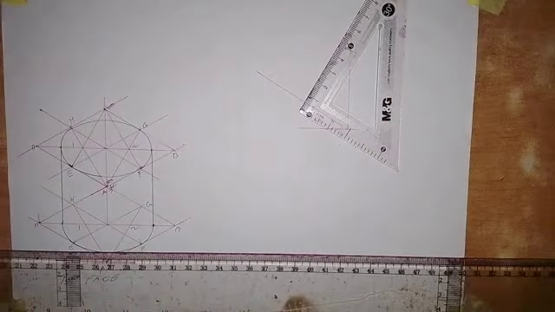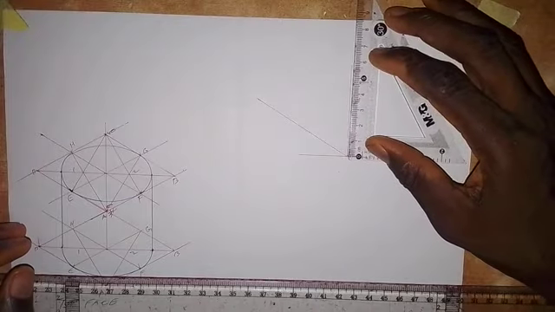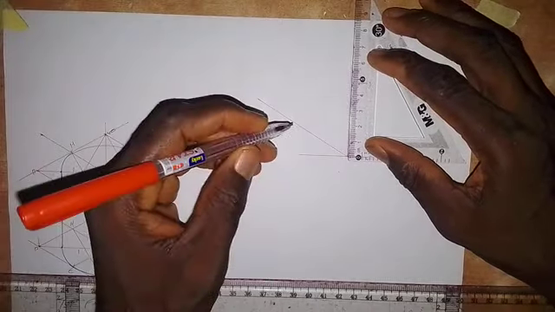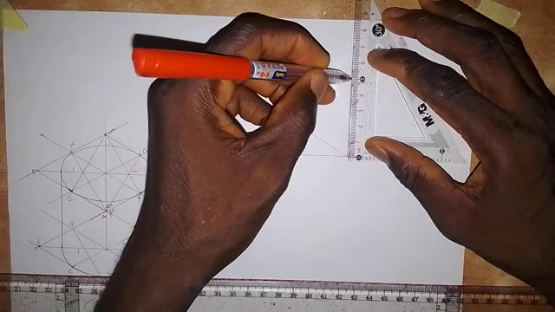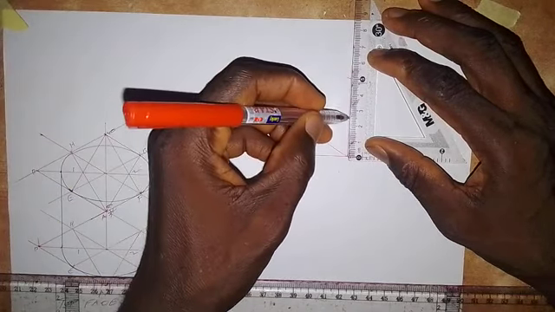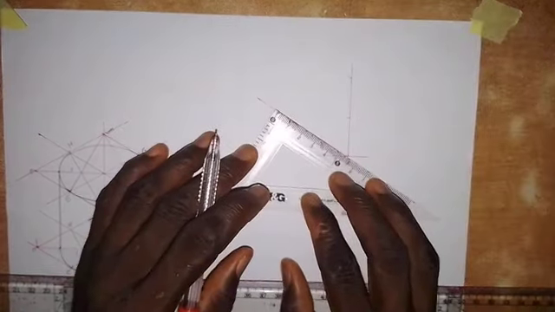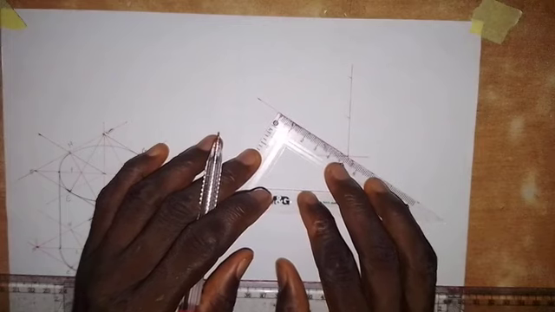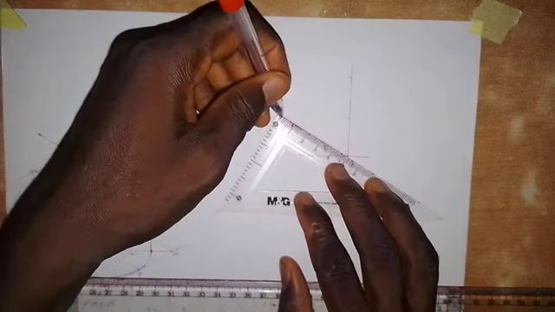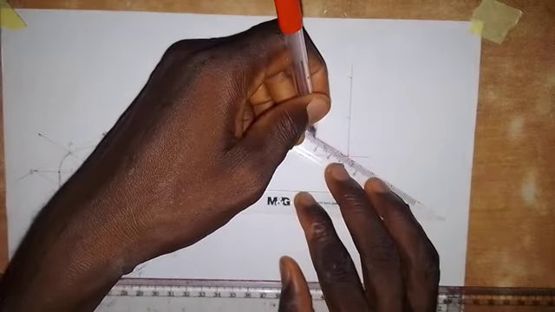Then we come here and take a measurement from this point, a measurement of 50 millimeters like this, and get the midpoint. This is the midpoint. Then turn to this side here and take a measurement of 50 millimeters. So this is 50. Get the midpoint.